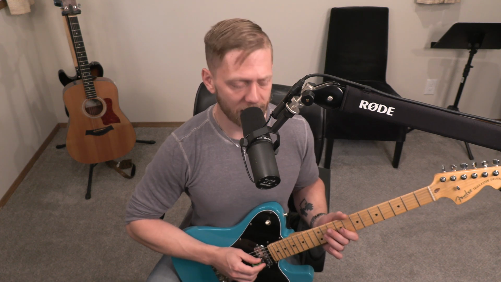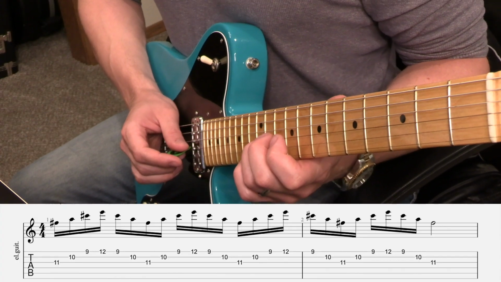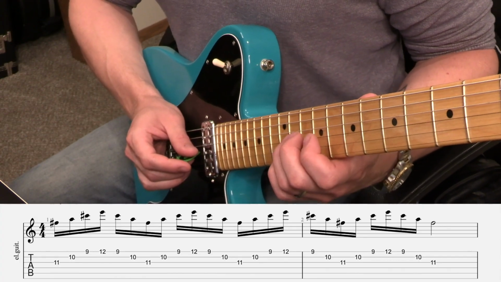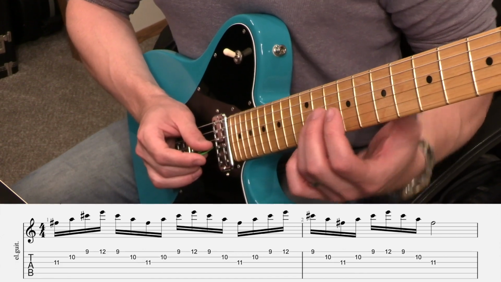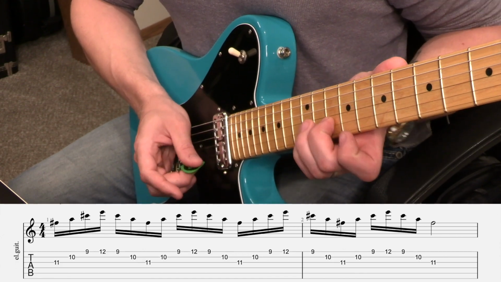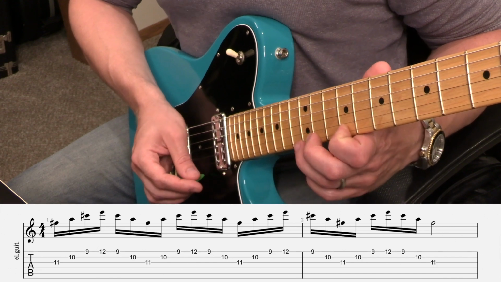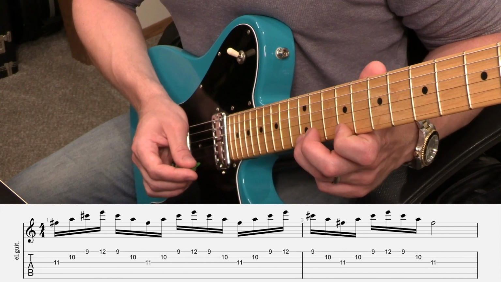What I'm effectively doing here is going across the 3 strings starting with the G, and we're doing a sweep down from 11, 10, 9, and then we up pick, or depending on who you are, some people like to pick the first one and then pull off.